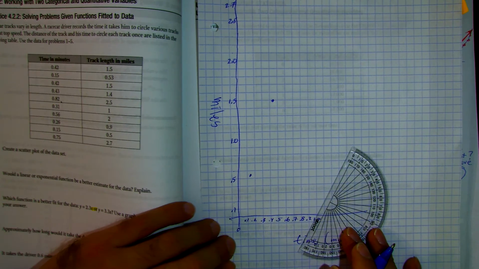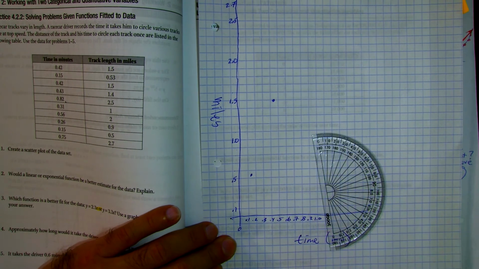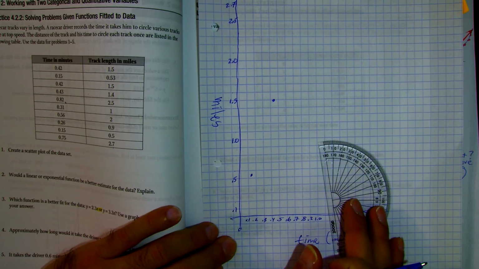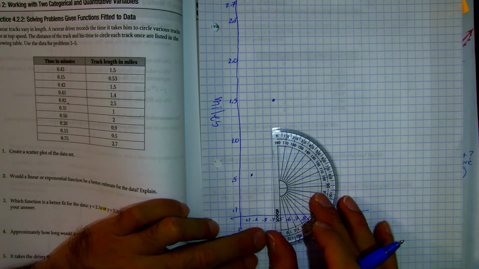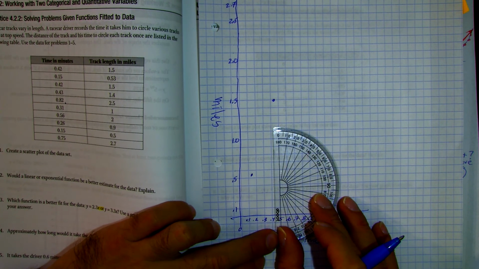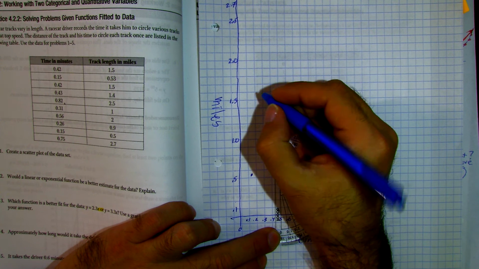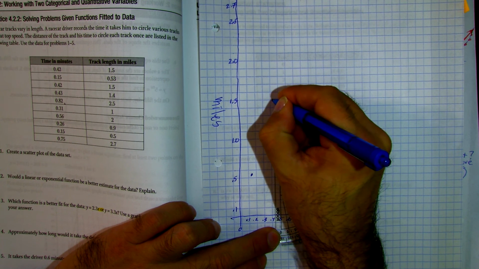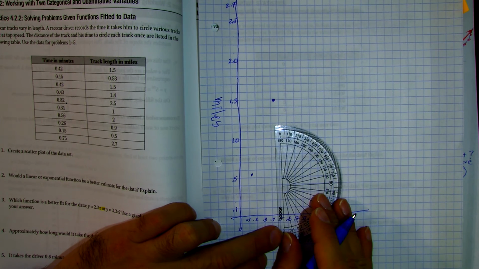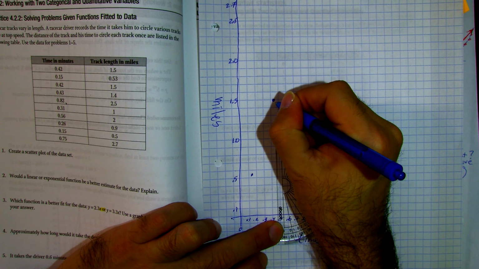You see? I'm just using this as a guide so I don't have to look up and figure out where these are. 0.42 and 1.5. That is the exact same point. Perfect. 0.43 and 1.4, so that's going to be a little bit lower.